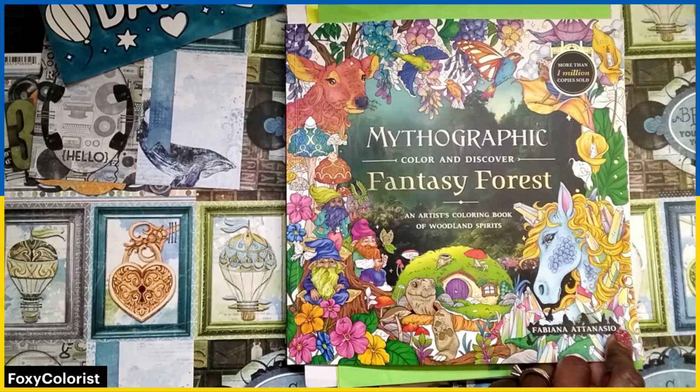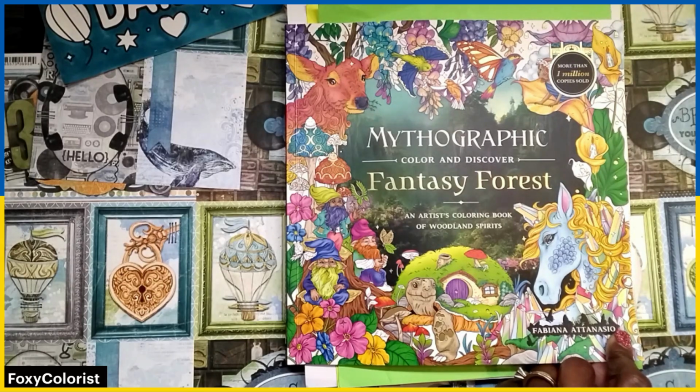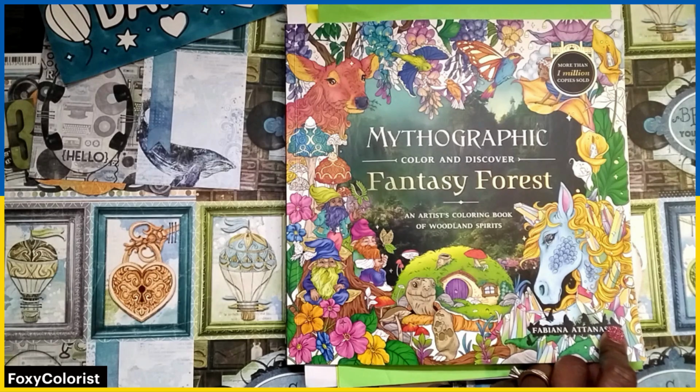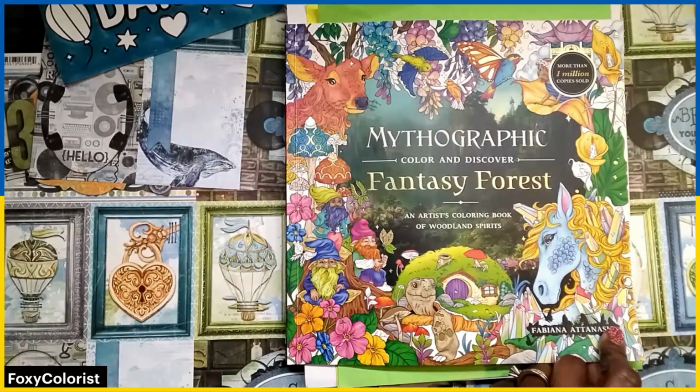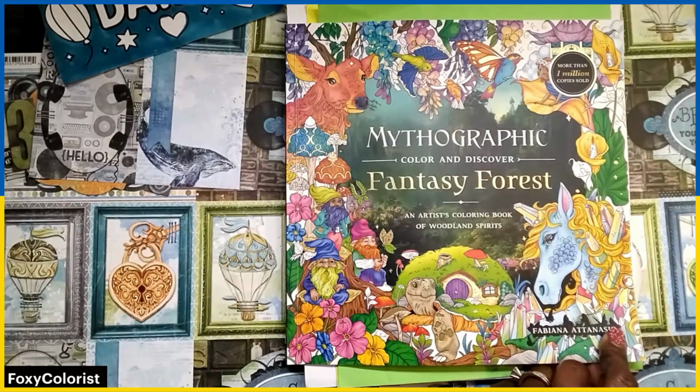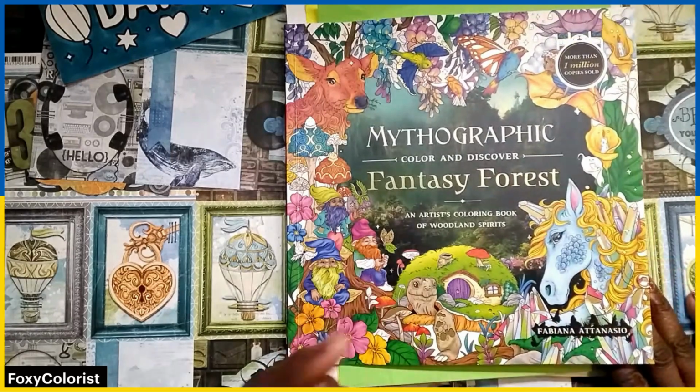So, we have been tackling our mythographic books, but what about the background? Today, we are going to talk about using alcohol markers for backgrounds. Let me flip through to the first page.